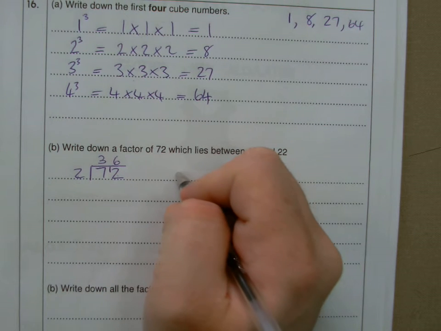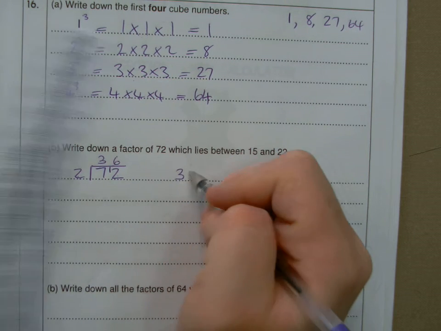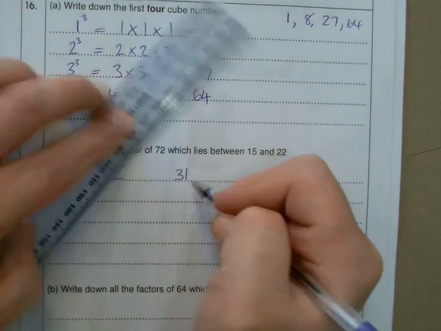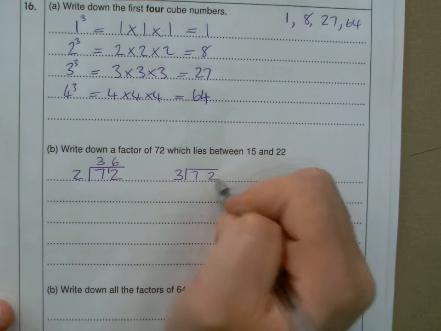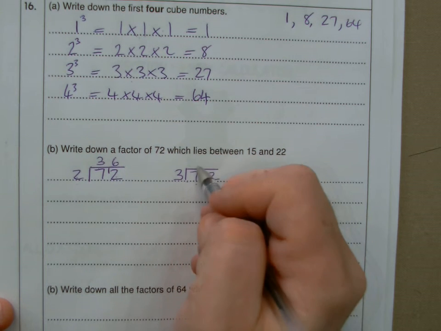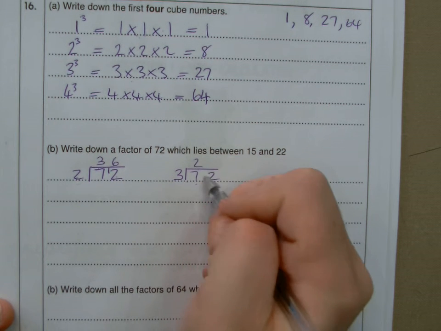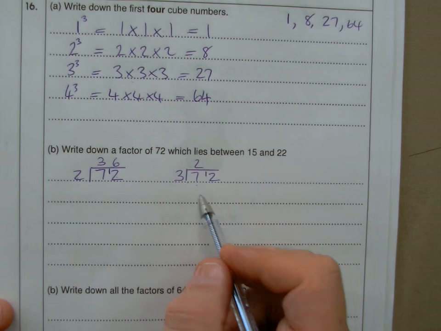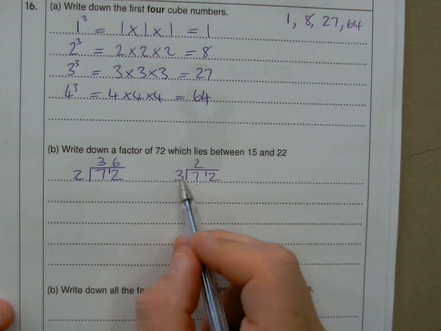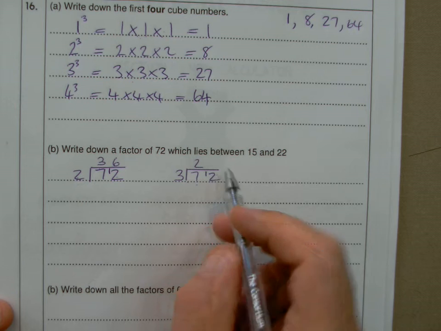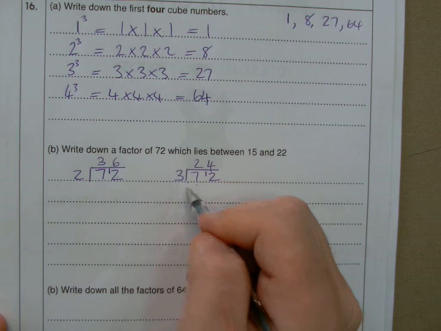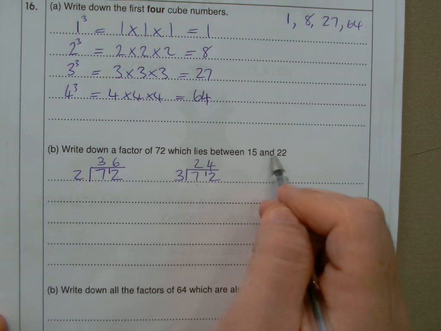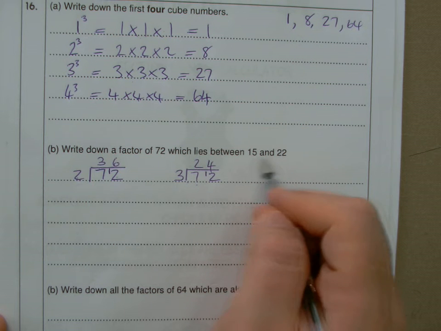So let's try 3. I know 3 goes into 72. Okay, and you can always check anyway by the bus stop. 3 into 7 goes twice, with the remainder 1. Okay. 3 then into 12 goes 4 times. So 24. 24 goes into 72 3 times. So 24 is a factor. It's close, but it's not quite in the range there.